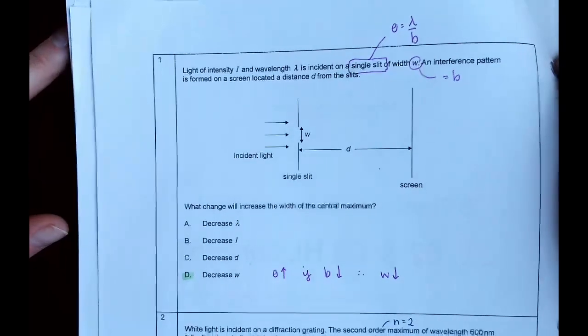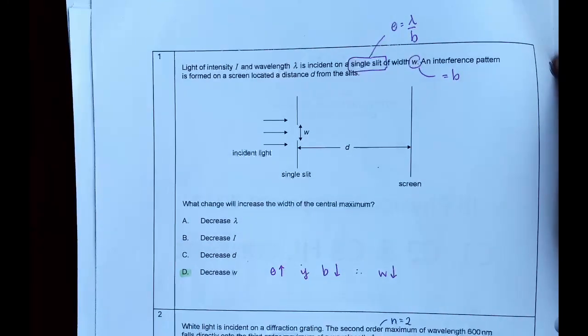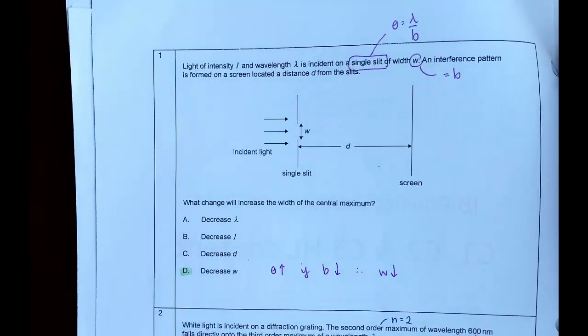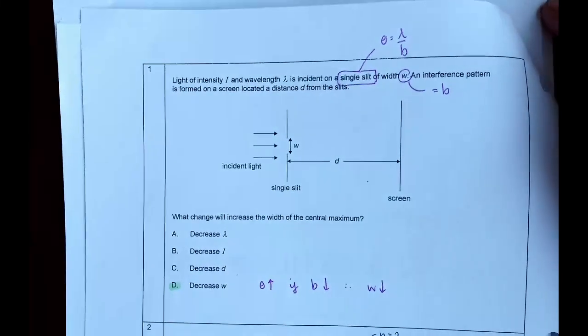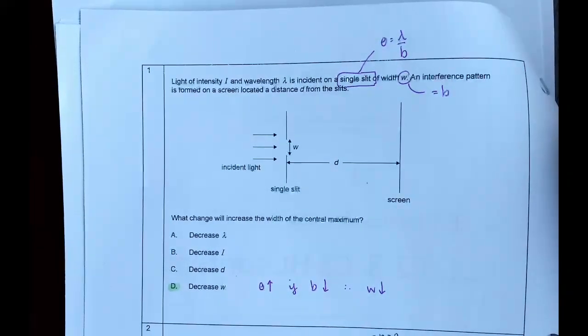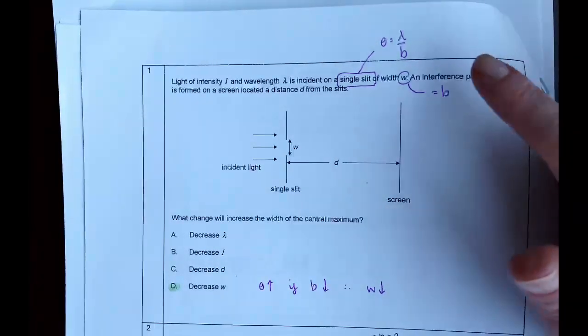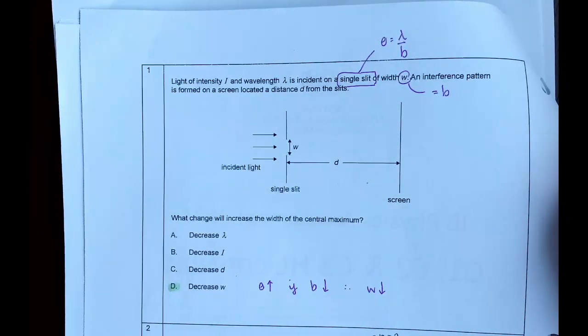Question 1 was a single slit question. You have light of intensity I and wavelength lambda incident on a single slit, so immediately you should be writing to yourself the single slit equation of slit width W, but obviously that is b in the equation, so label that. You've got an interference pattern formed. What change will increase the width of the central maximum?